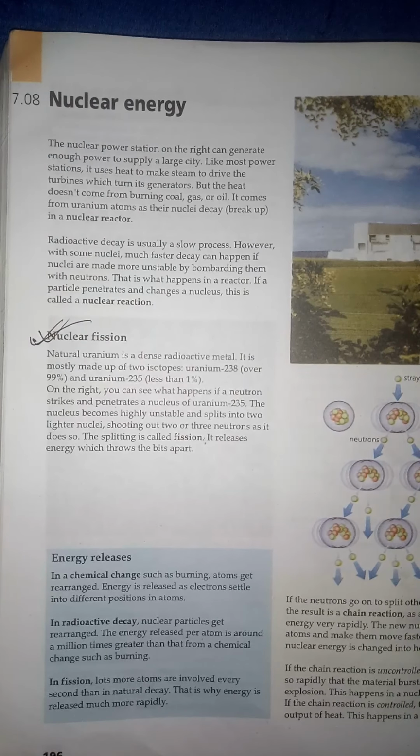Okay, now nuclear fission is the splitting up of the nuclei. Natural uranium is a dense radioactive material. It is mostly made up of two isotopes, that is uranium 238, over 99%, and uranium 235, with less than 1%. On the right, you can see what happens when a neutron strikes and penetrates the nucleus of uranium 235.